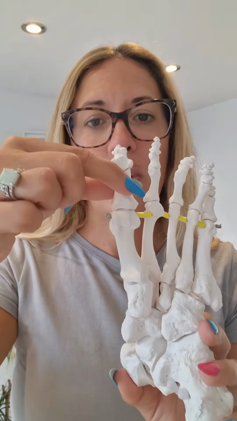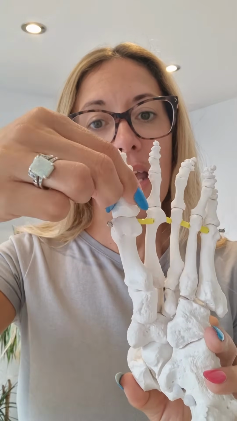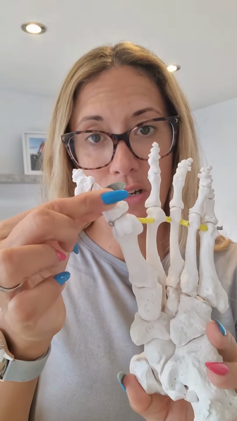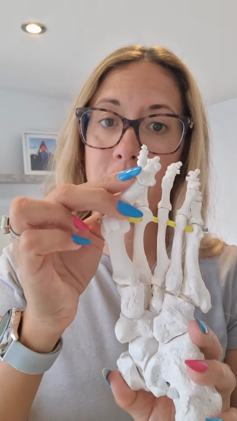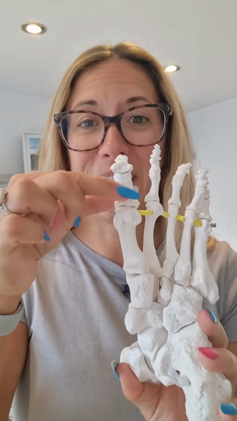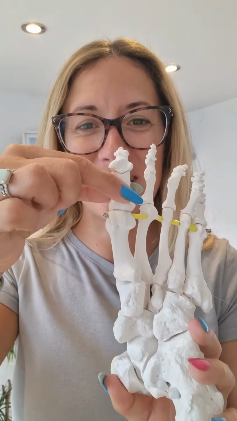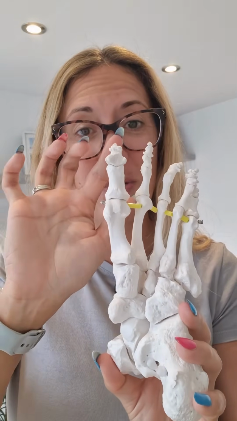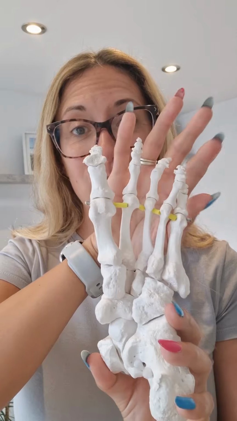Others will say when the big toe is moving towards the center of the body, that is adduction, whereas when it is moving away from the midline of the body or the center of the body, that's abduction. But either way, in our everyday terms, the toe can move side to side, and you should be able to move this toe side to side without all these other guys joining in.